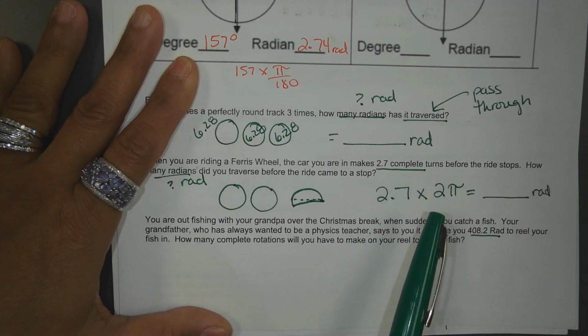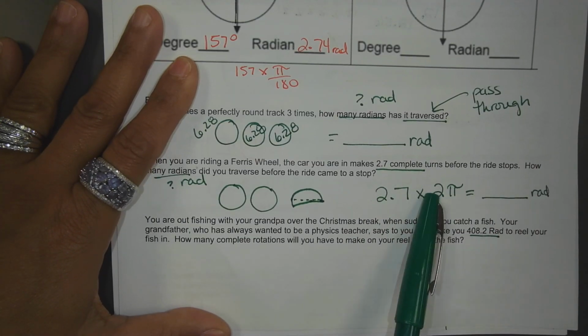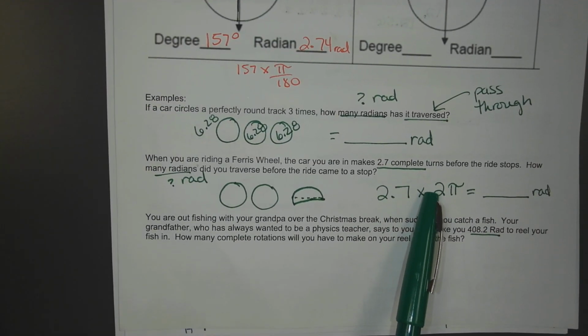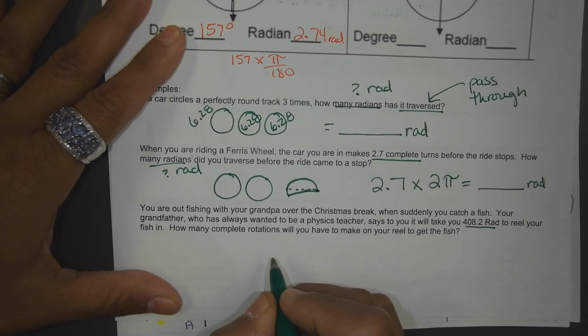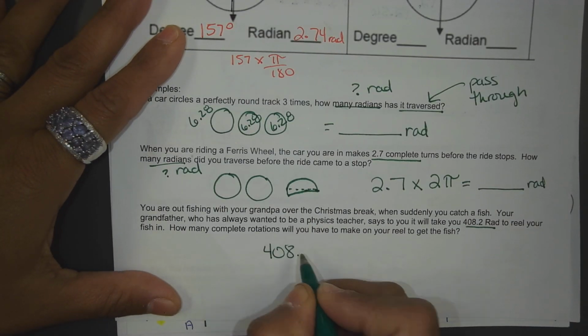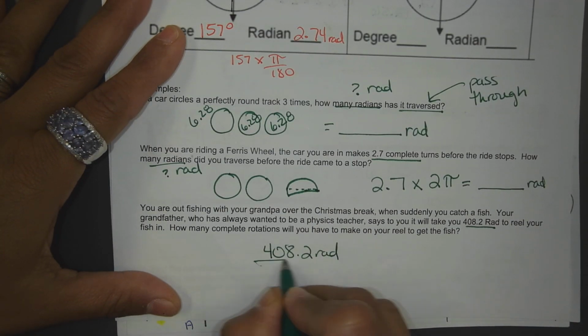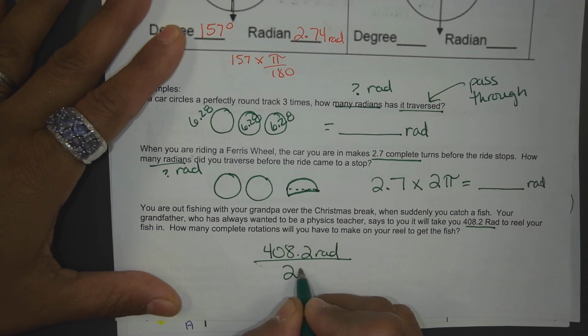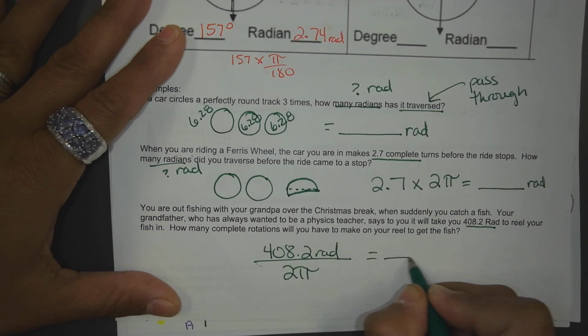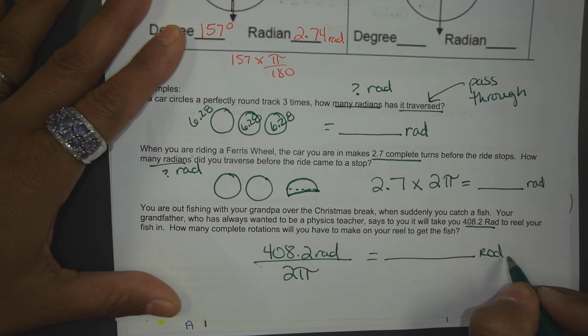There you go. If we had to go this way to multiply by 2 pi, the opposite is to divide by 2 pi. So 408.2 rads divided by 2 pi is going to equal blank rotations.